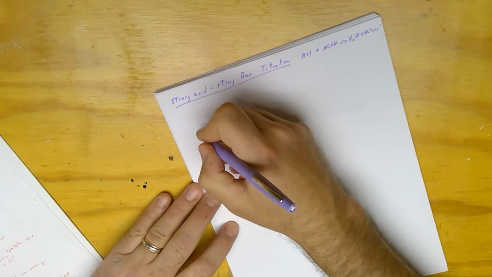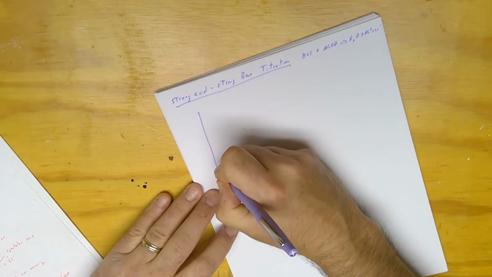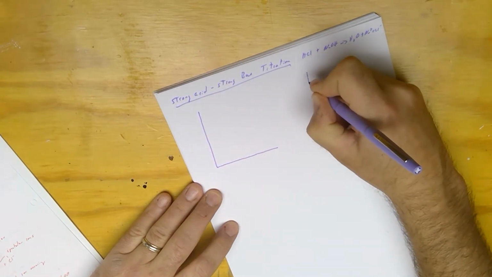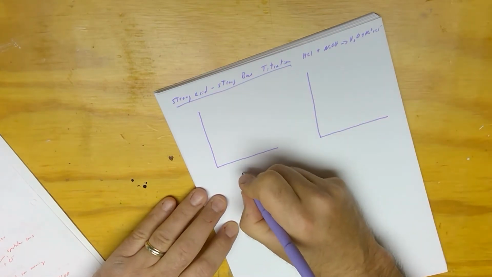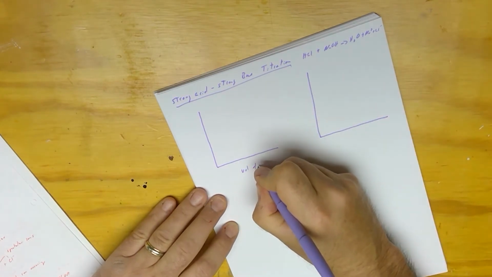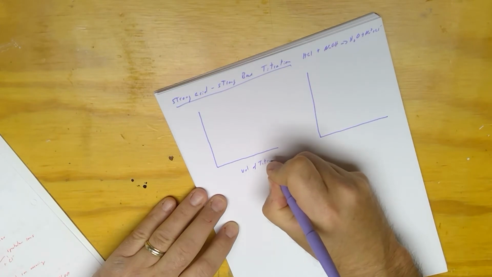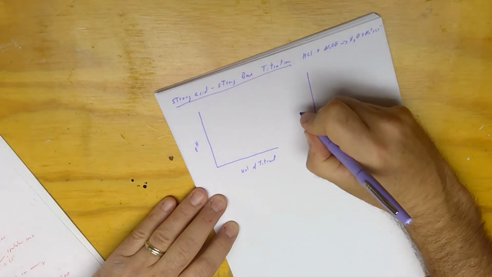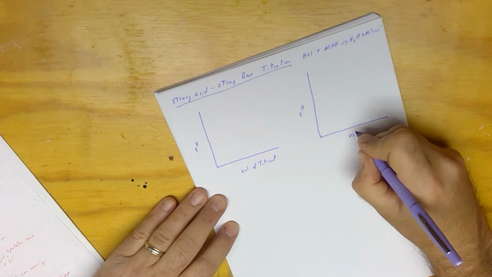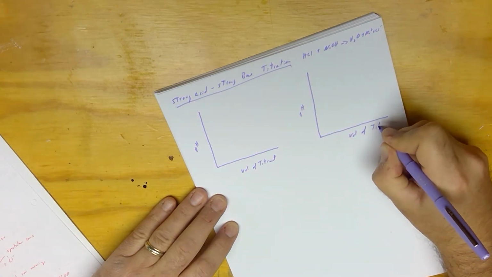We're going to draw two graphs. So this is volume of titrant down here. And this is always pH, and volume of titrant.